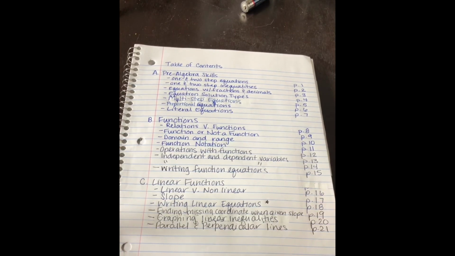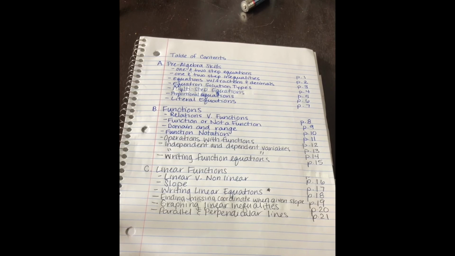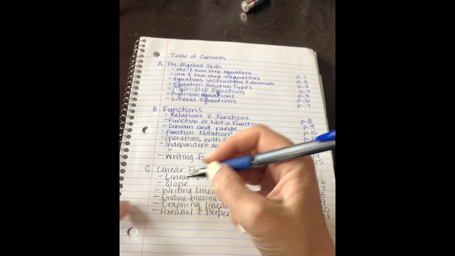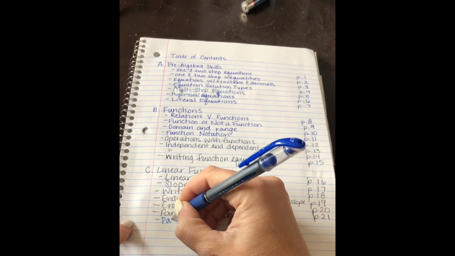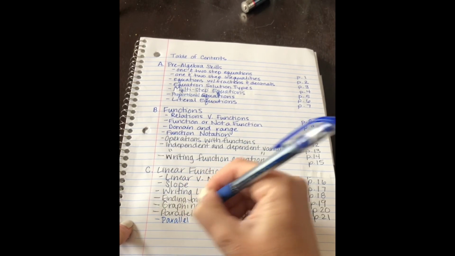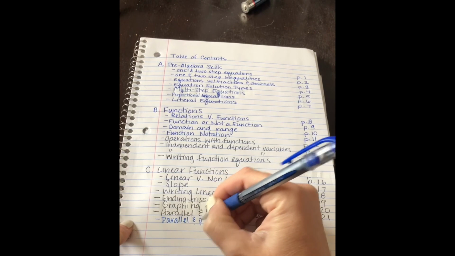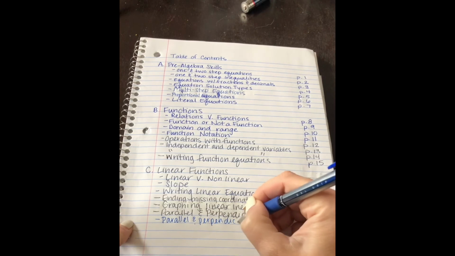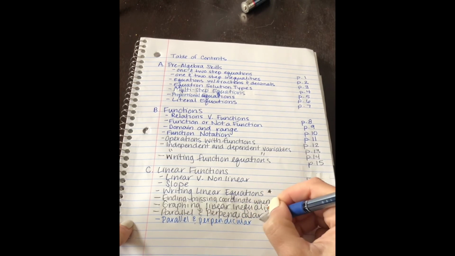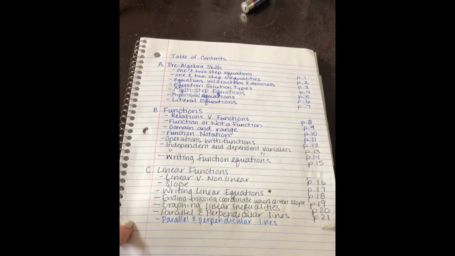But we're going to go ahead and start with our table of contents. So we're still going to be under linear functions. We're going to do a review of parallel and perpendicular lines. So we're going to go ahead and add that to our table of contents. And we're going to put this on page 22. So I'll let you guys copy that down.